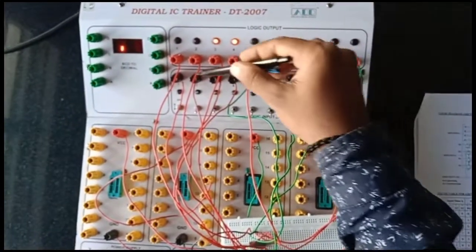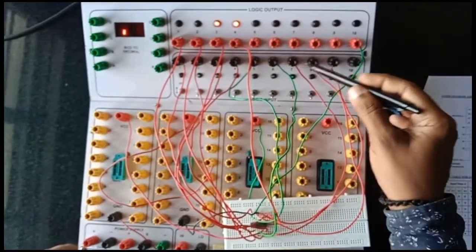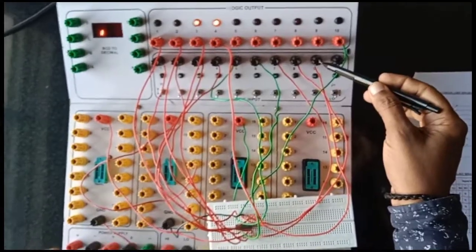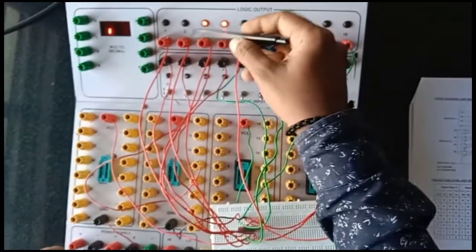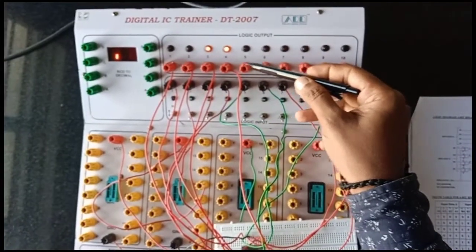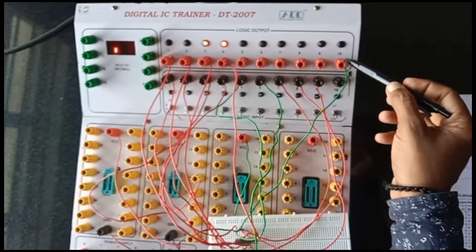This is the input port. We give input A 4 bits and input B 4 bits, totally 8 input bits, and 1 selection mode. C is equal to 0 for the addition operation. We have 4 sum outputs, S3, S2, S1, S0, and 1 carry output.